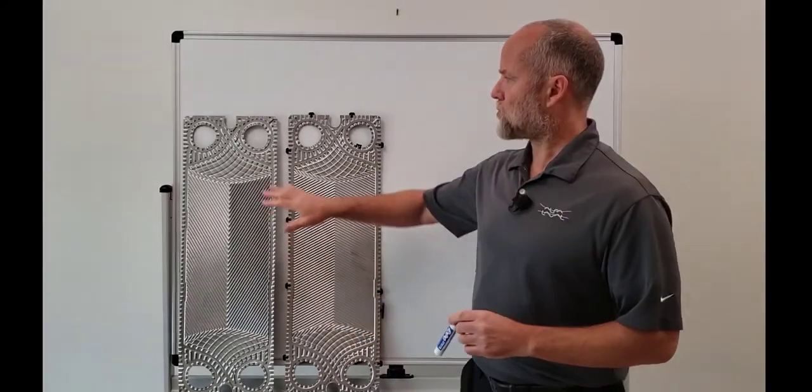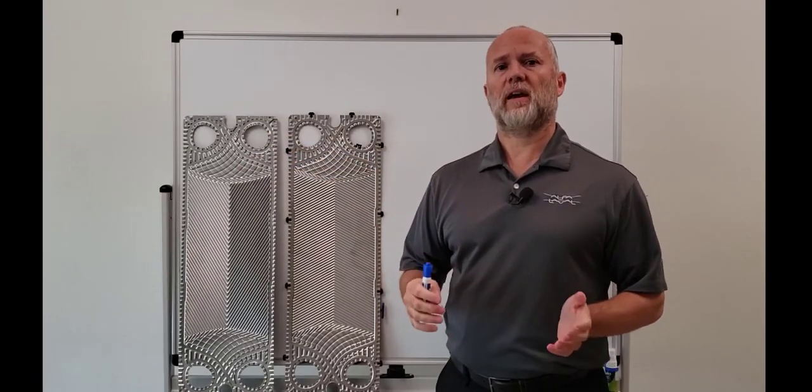So this is how a plate works and how the liquid travels through the plate. For this video, we would like to remember that the distribution area, including the design of the ports, is a key element in the efficiency of the plate.